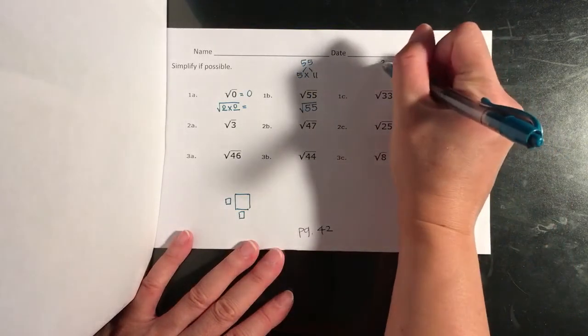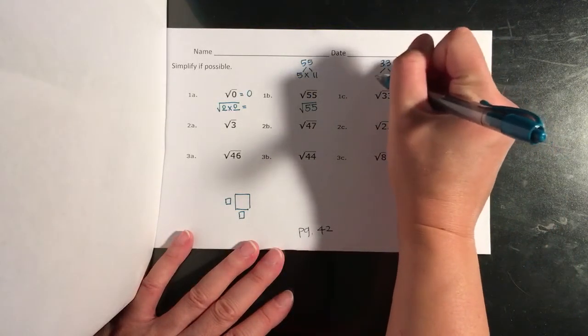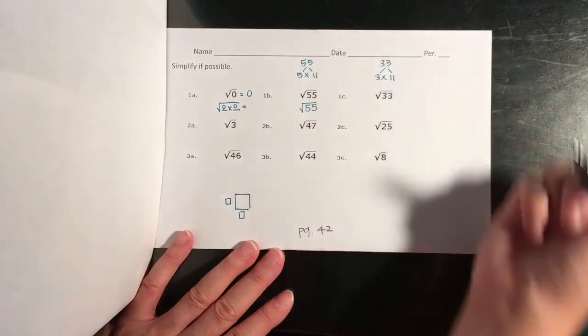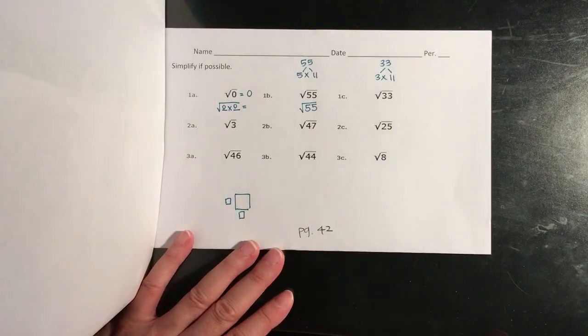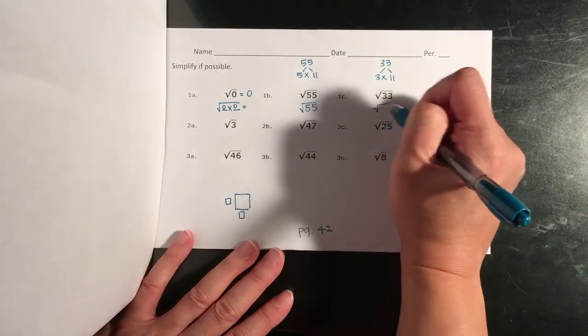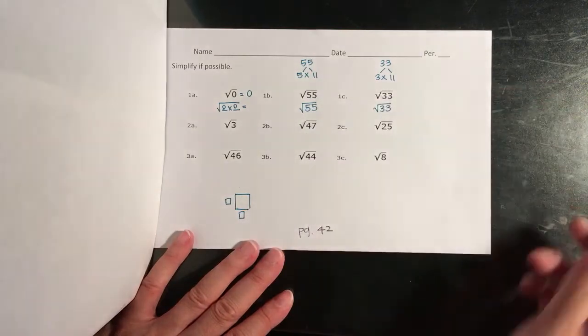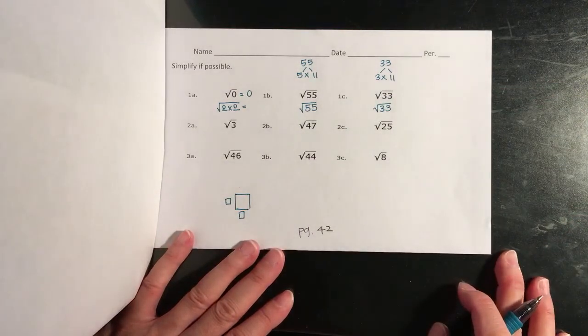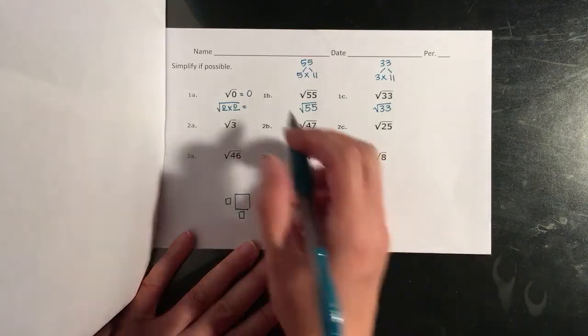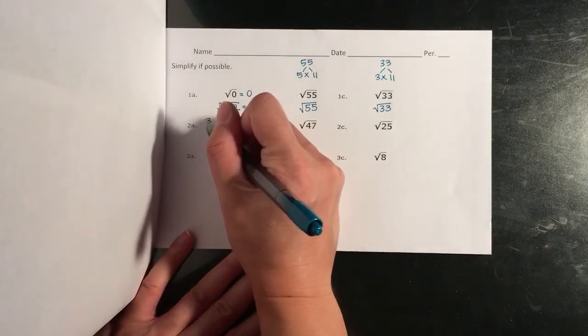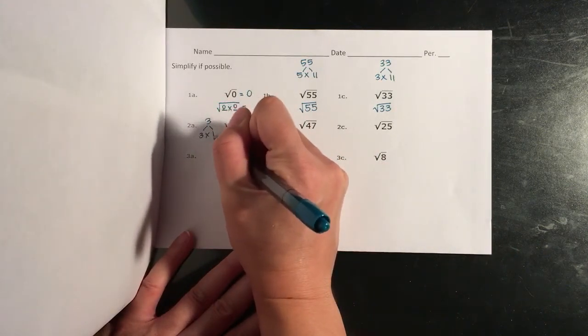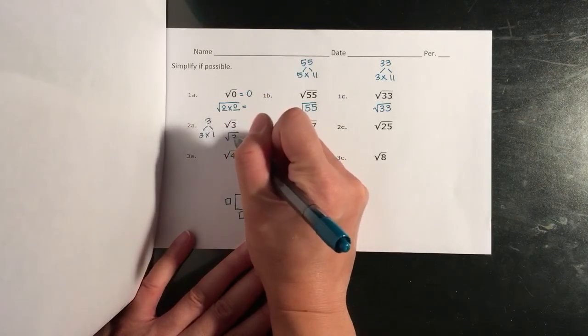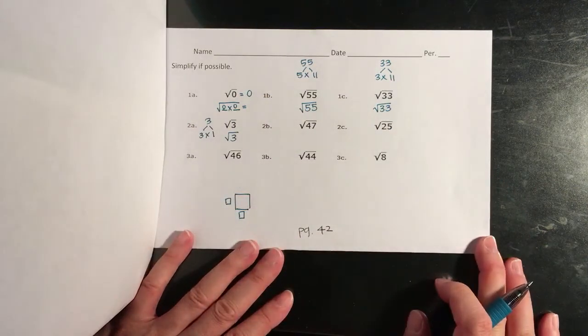For 33, same thing. 3 times 11. The numbers are different. They're both prime. So we end up with the same radical 33. For 3, I can only do 3 and 1. So it's already simplified as well. So my final answer is 3.